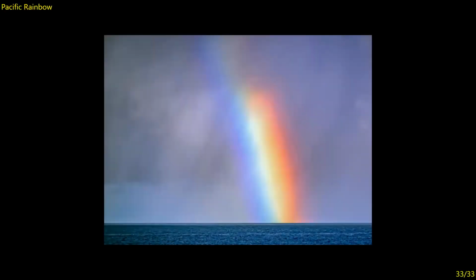Pacific Rainbow. This is, I'm sure it was very interesting to see, probably quite amazing. I think that the processing, and I don't know if it's the camera or post-processing, just took it a little bit too far with the brightness.